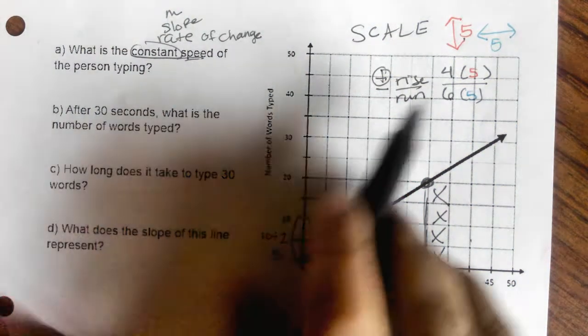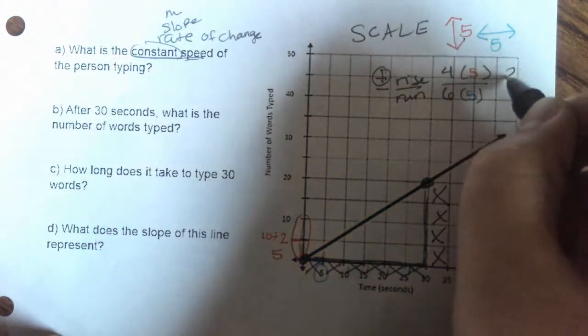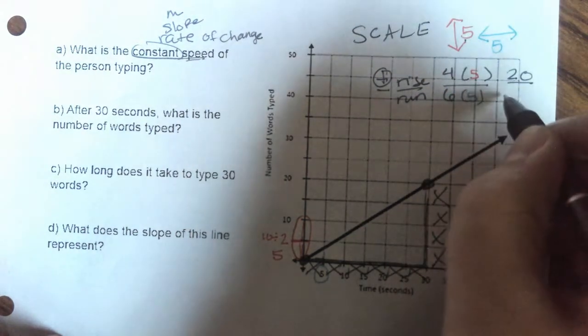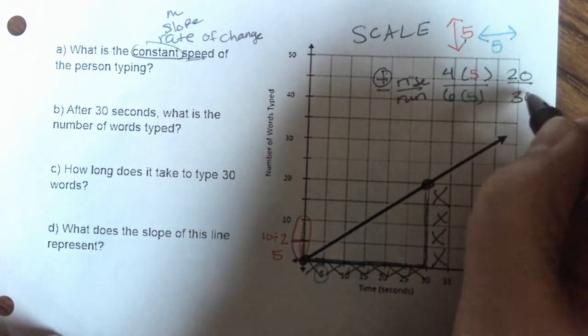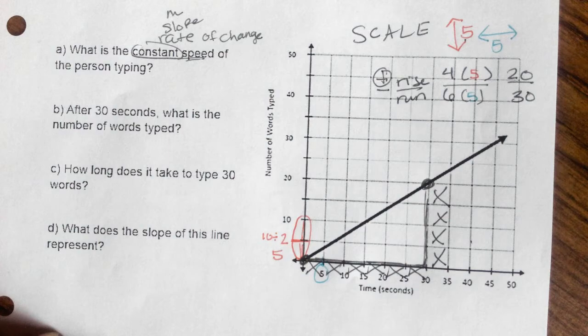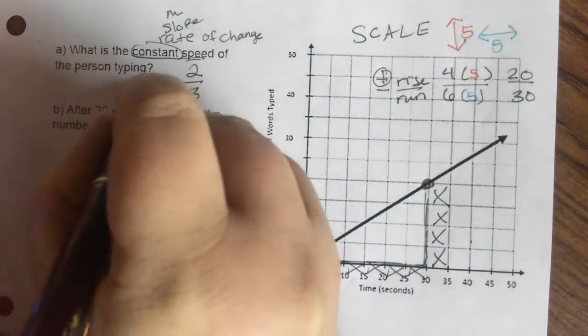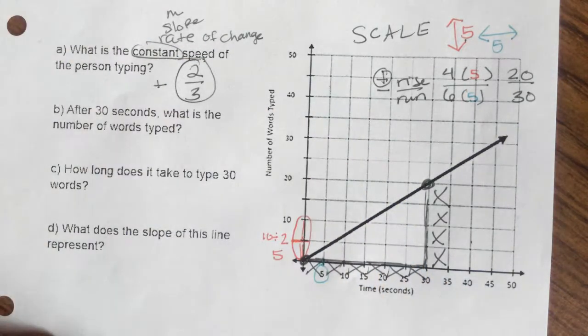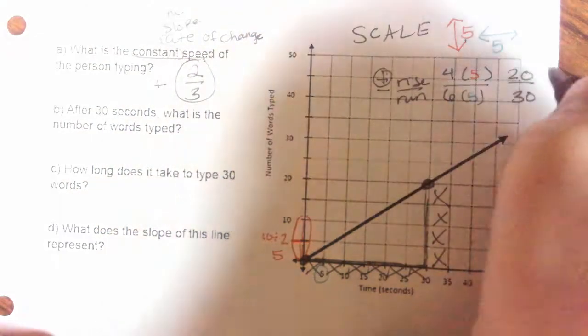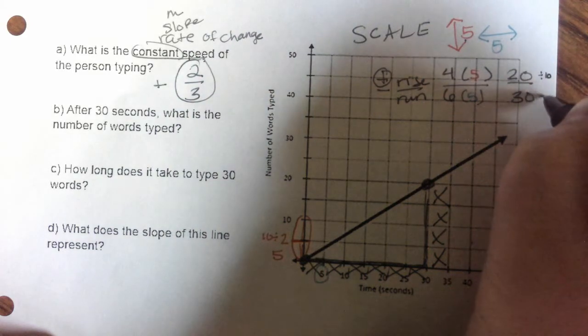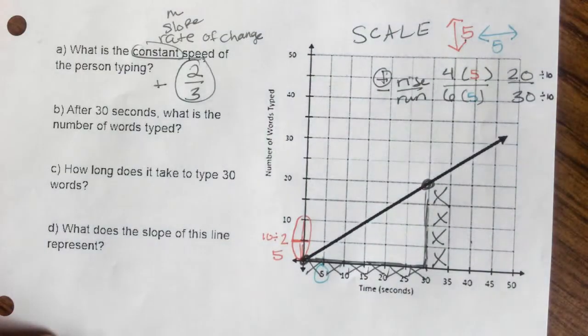Now, 4 times 5 is 20. 6 times 5 is 30. When you reduce the fraction 20 over 30, you get 2 over 3. And this was positive. So the slope is 2/3. You would divide the top and the bottom by 10, or hit math, enter, enter on your calculator.